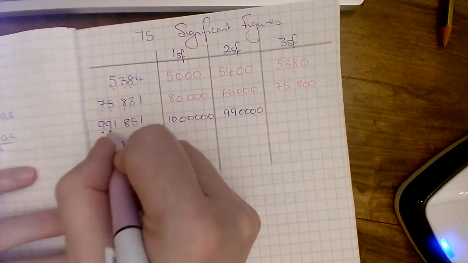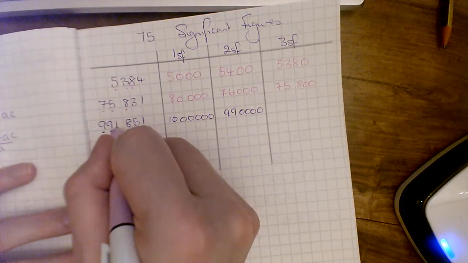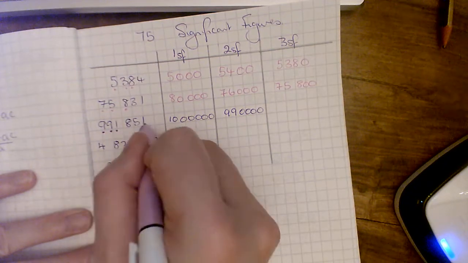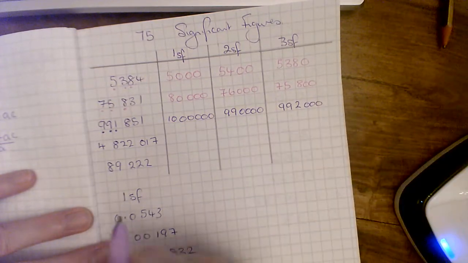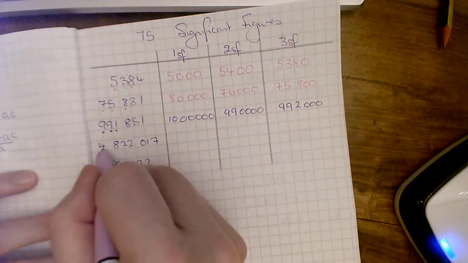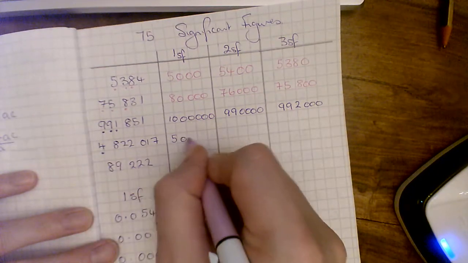And then the last one is three significant figures, so 1, 2, 3. Next one's an 8, so that's going to change to a 2. 5 or more changes it, so that's going to change to 2. So 9, 9, 2, and then these are going to be zeros. One significant figure, so there, the 4, the next one's an 8, so that'll just change up to a 5. And everything else becomes zeros, so 6 zeros, so 5 million.